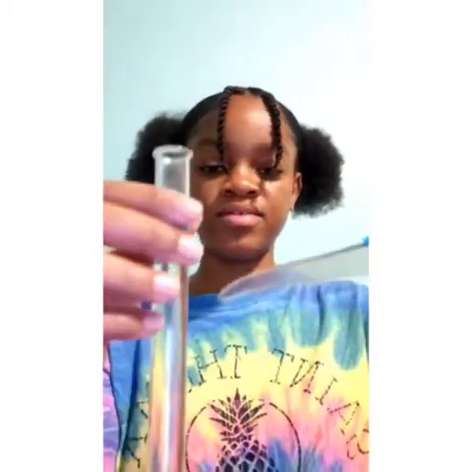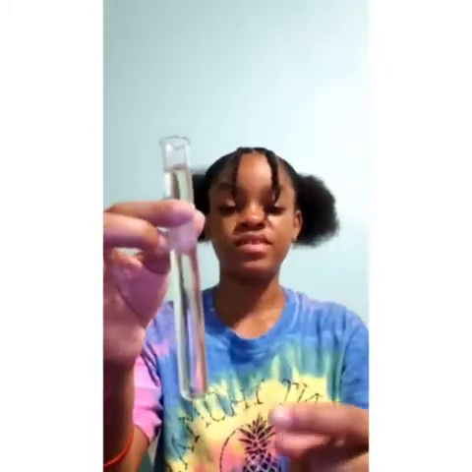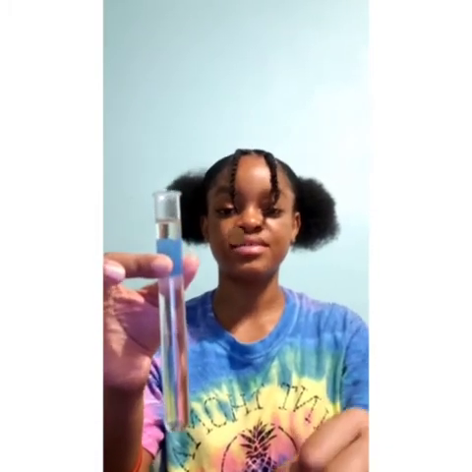And for the third solution, I'm using vegetable oil. Do the same thing as the first ones. Take a piece of glass, drop it into the oil. The glass appears less visible in the oil because they both have the same refractive index.